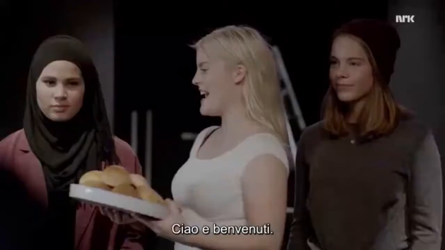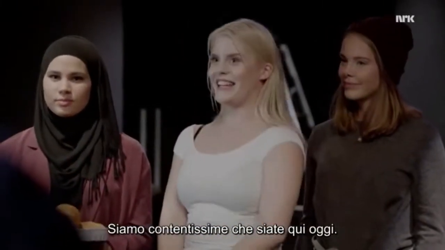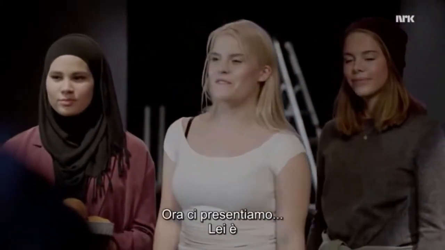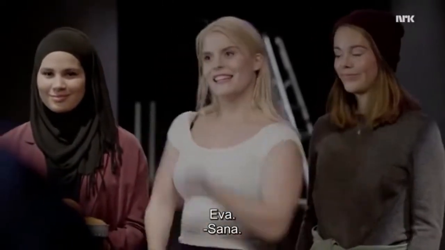Velkommen skal dere være. Vi har så stor glede av at dere er her i dag. Dere kan jo introdusere dere selv. Dette her er Eva. Sana.